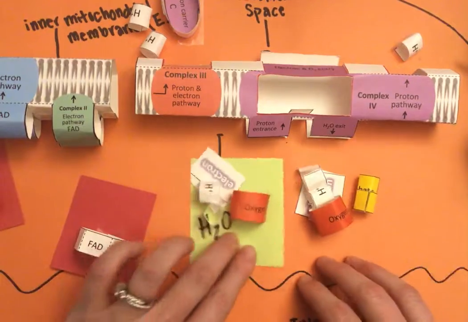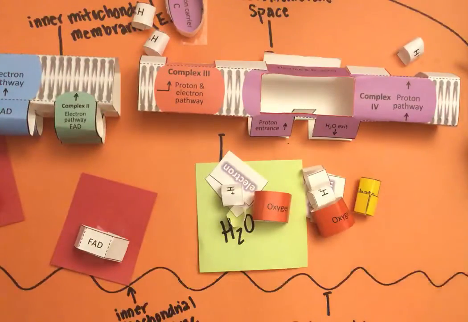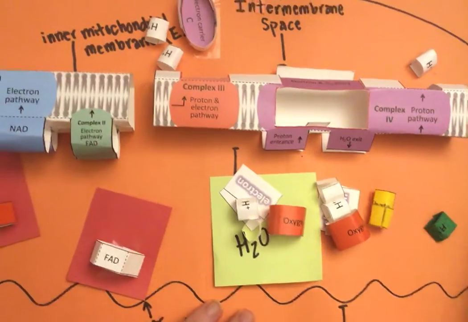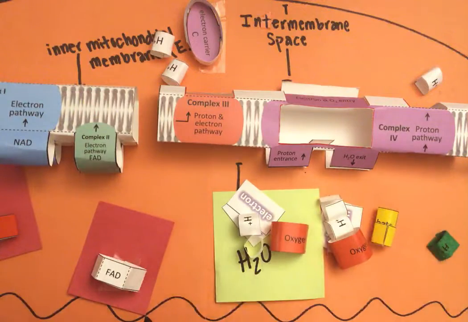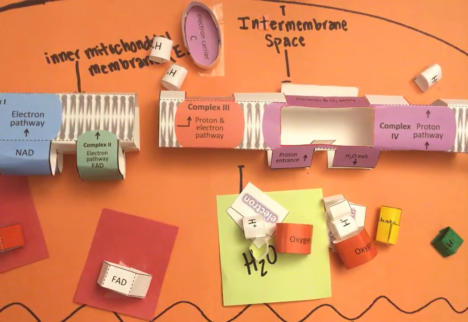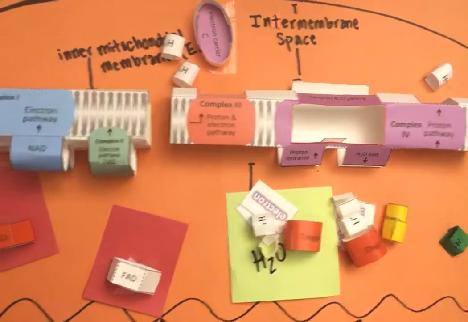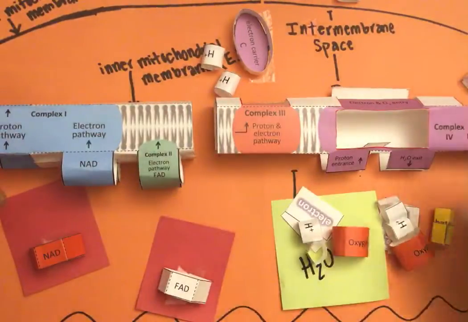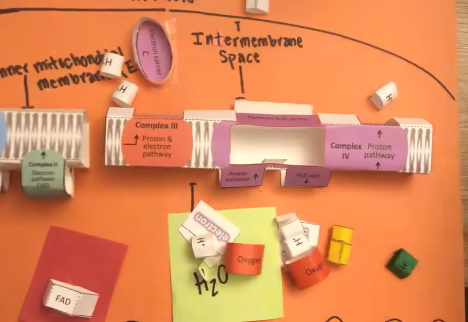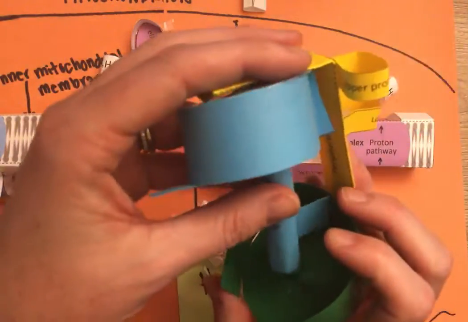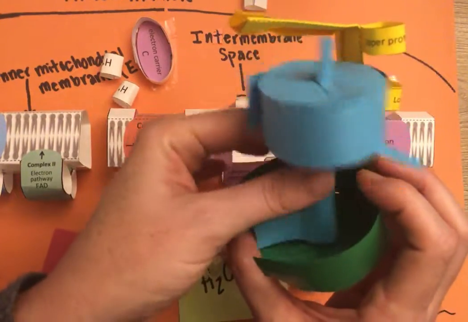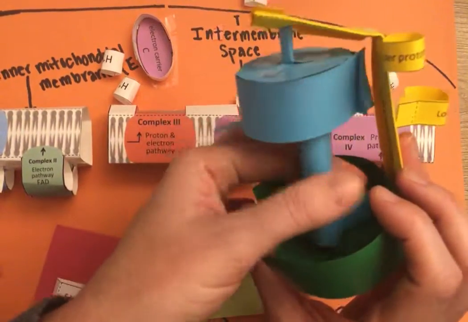Okay? So that is the little 3D model that I hope also helps you understand this last step of cellular respiration, which is called oxidative phosphorylation. It involves the electron transport chain and then the process of hydrogen building up high and moving to low through ATP synthase to make ATPs called chemiosmosis.